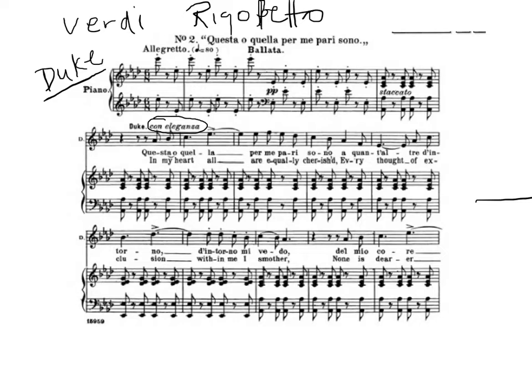In my heart, all are equally cherished. Every thought of exclusion within me I smother. And he's talking about women here. He's trying to say all women are beautiful to me, and I would never imagine excluding anyone from my heart. Now, it turns out that that is not a very good quality of his in the opera, as we'll see. But he's trying to be very bouncy and happy here.